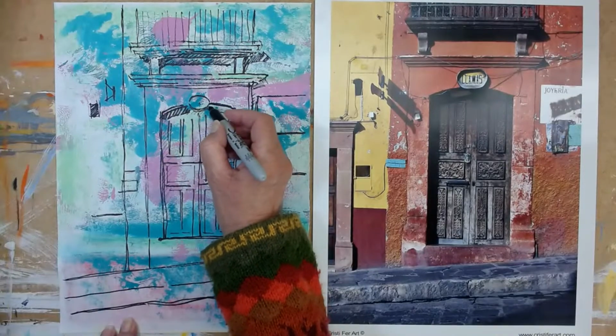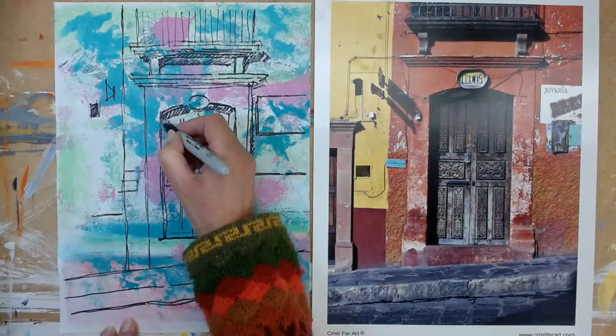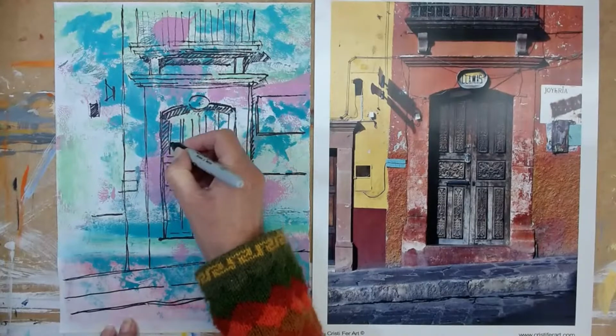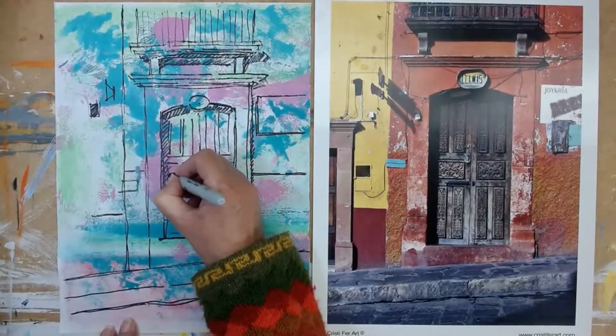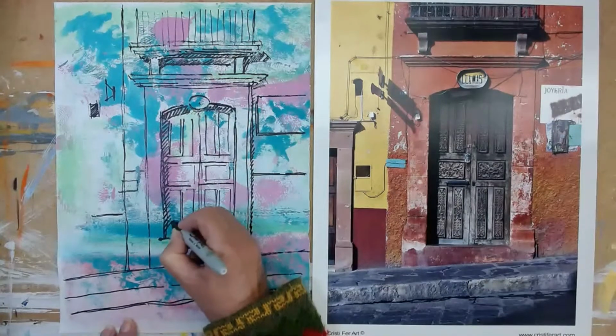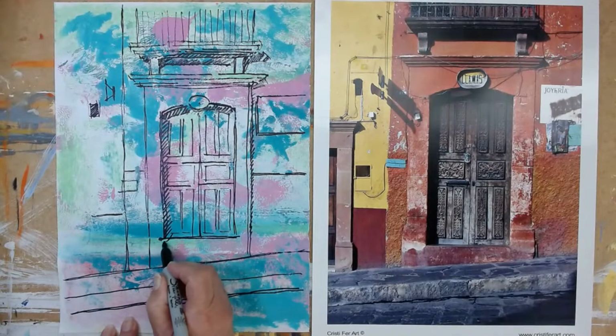If I am unsure where the shadow is, I can draw a very light line with my pen to give me a guideline of where the shadow goes.